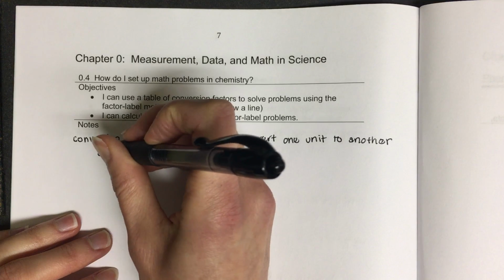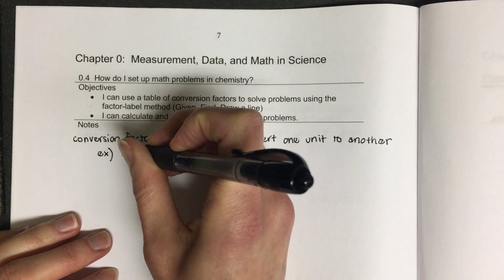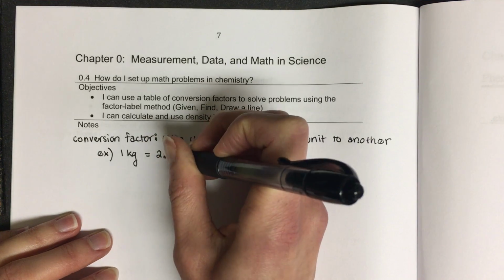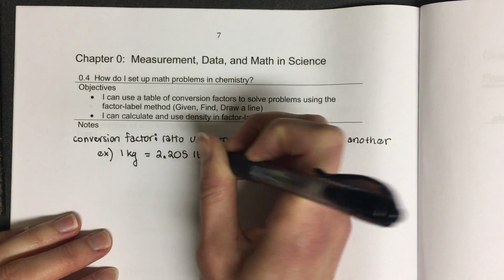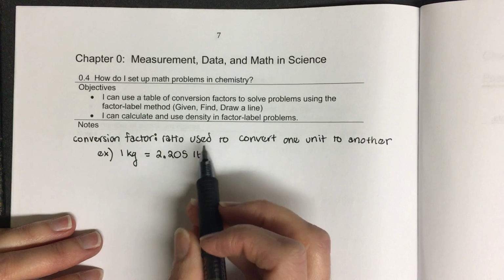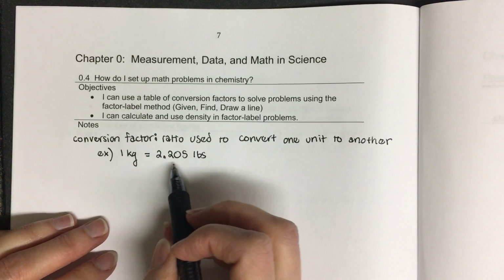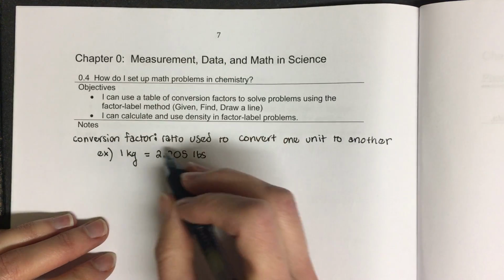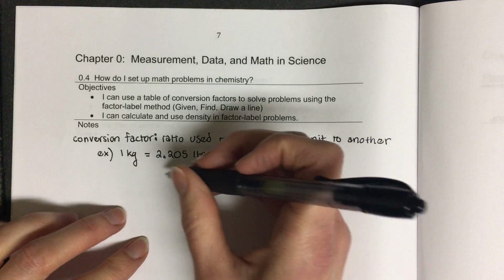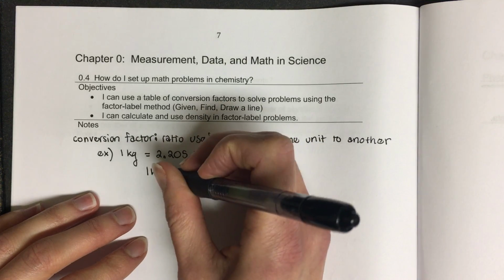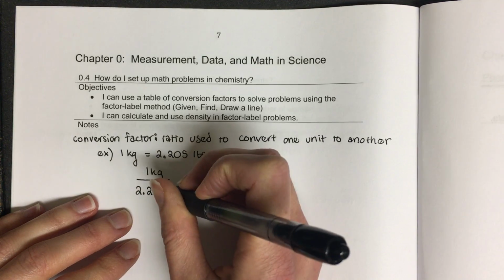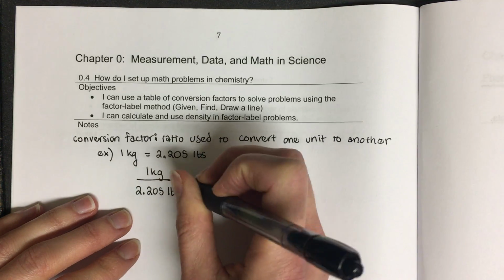here is an example. 1 kilogram is equal to 2.205 pounds. That's a conversion factor. That's the number of pounds in a kilogram. In the math problems we're going to be doing, we're going to be writing these as fractions. So because these two are equal, 1 kilogram is equal to 2.205 pounds, I can make a conversion factor out of them and set up a ratio or fraction like that.